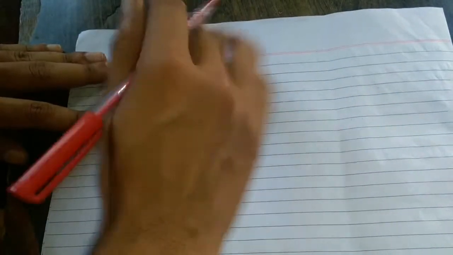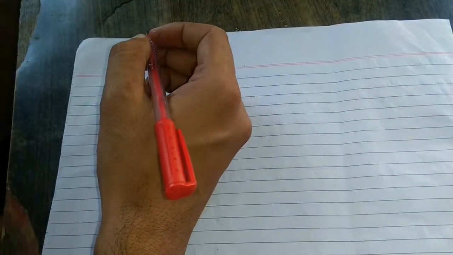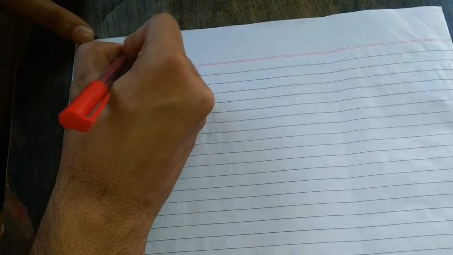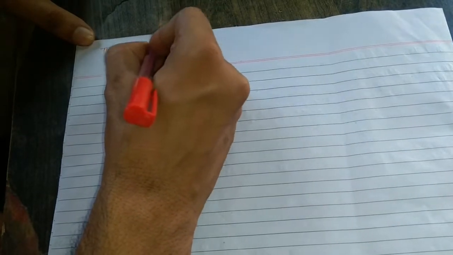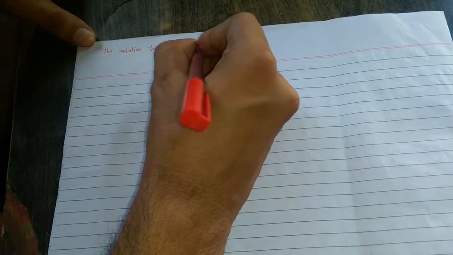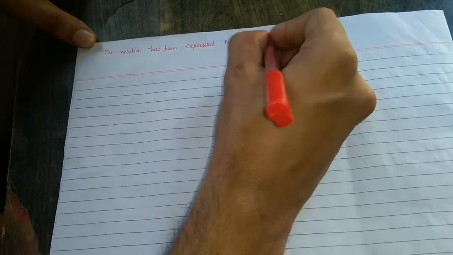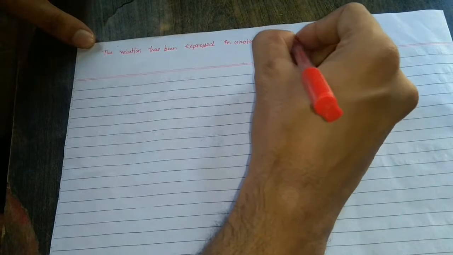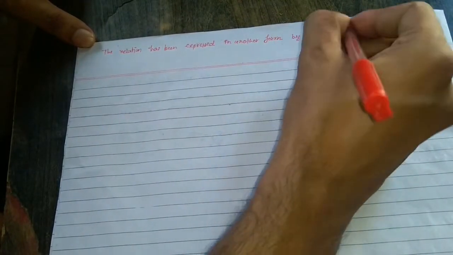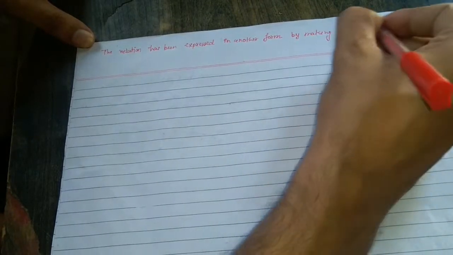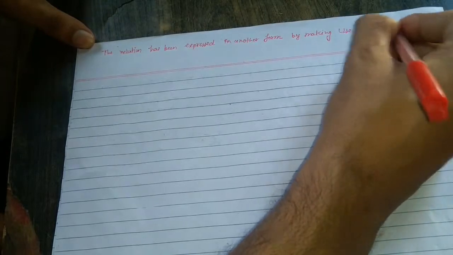So move further. The relation has been expressed in another form by making use of the ideal gas equation.